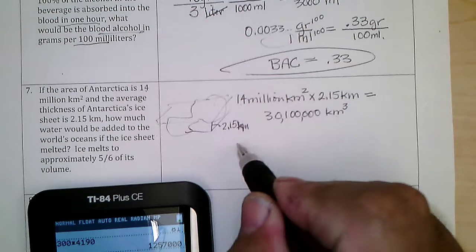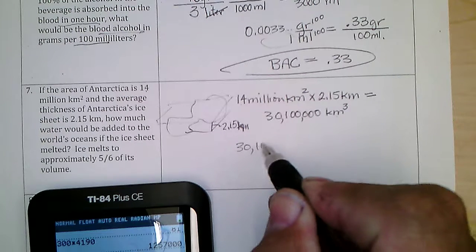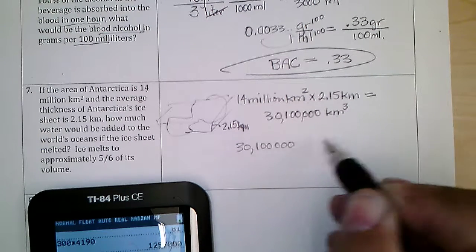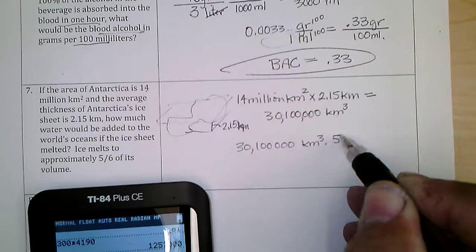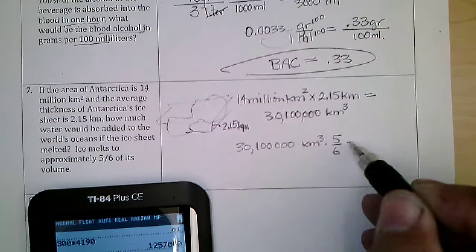So we have to take the 30,100,000 kilometers cubed times 5 divided by 6.